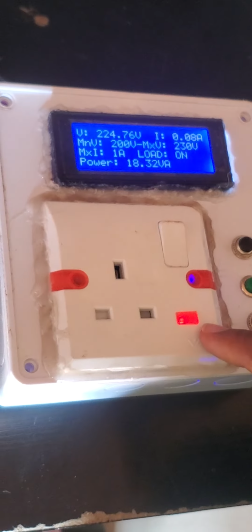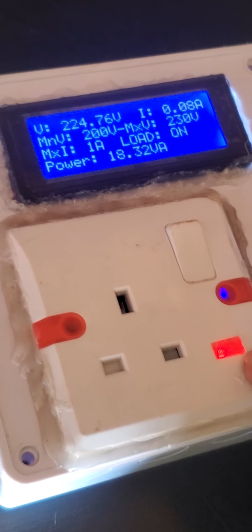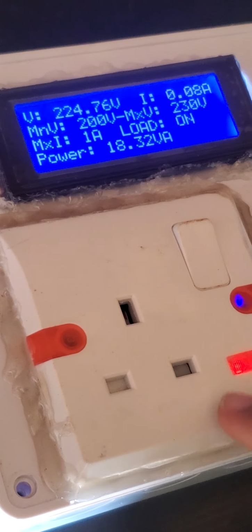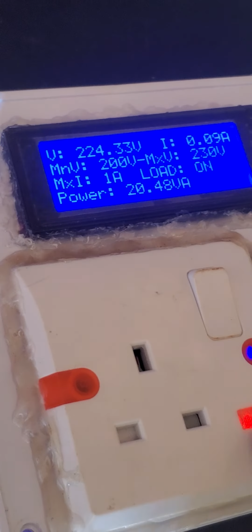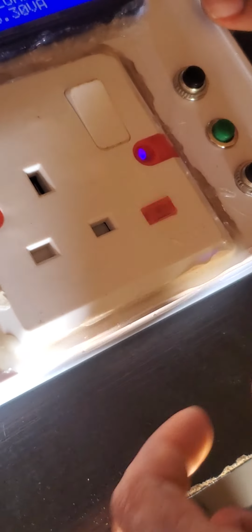It's normal, so you can see an output. When it was over voltage, there was no output. Under voltage, no output. Now that it is normal, it supplies power. The socket here is an LED. So that's how the system works. So let's turn off the system.